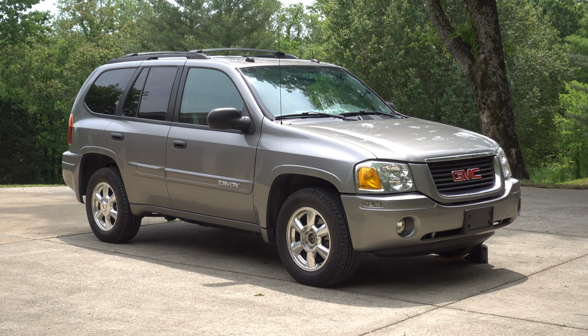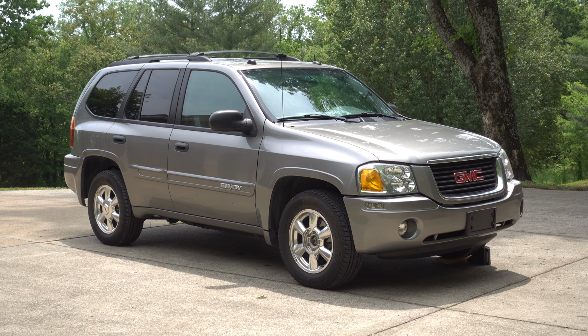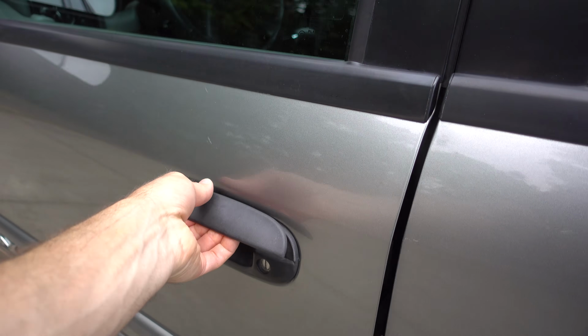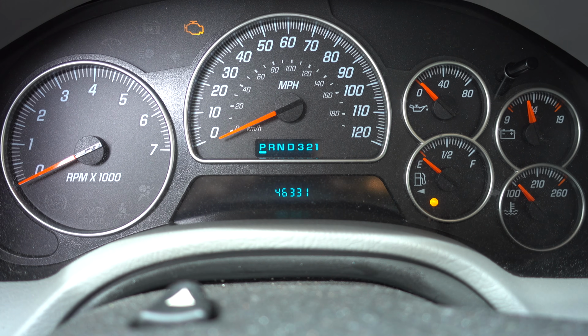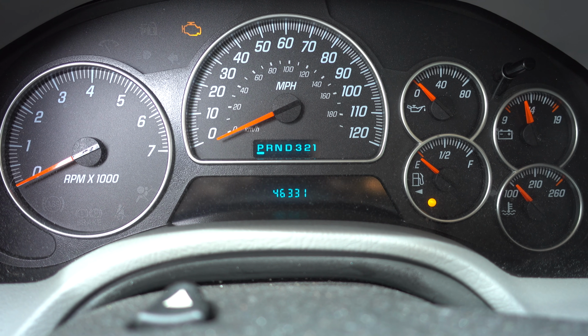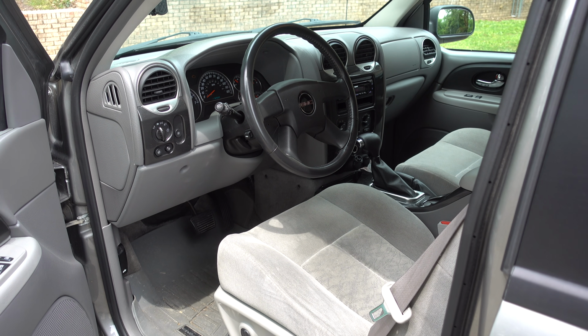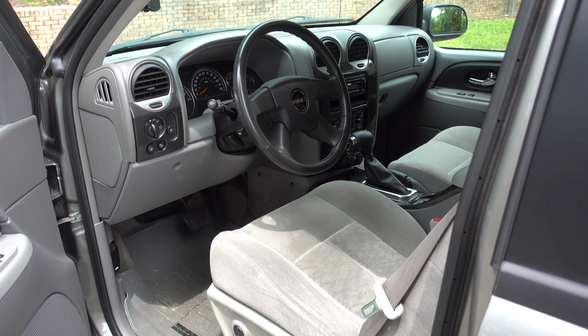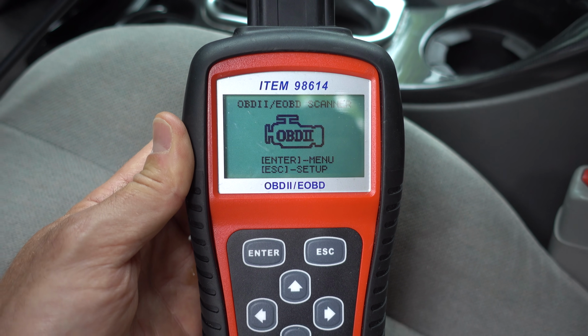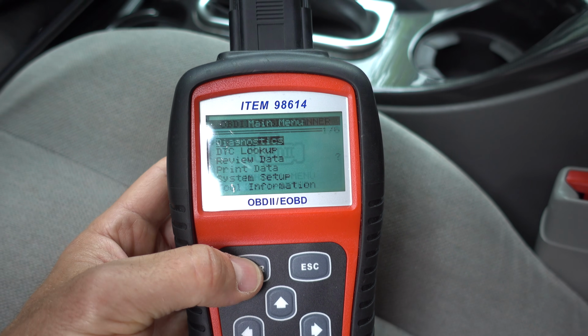Well, all right, welcome to the channel, and today we're working on this 2005 GMC Envoy. This Envoy, although from 2005, only has 46,300 original miles on it. That being said, it is from 2005 and it does have a check engine light on. If I go ahead and plug in the scanner, we can read that code and find out what it is.